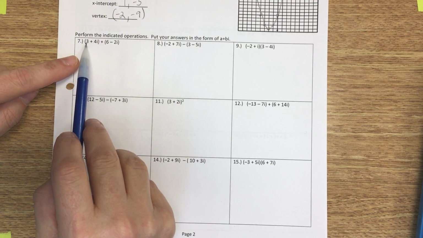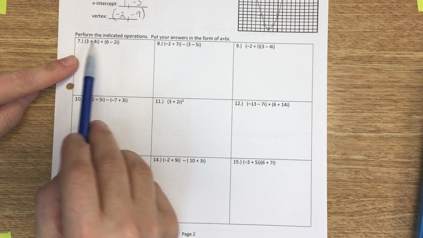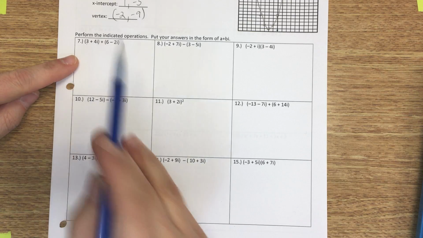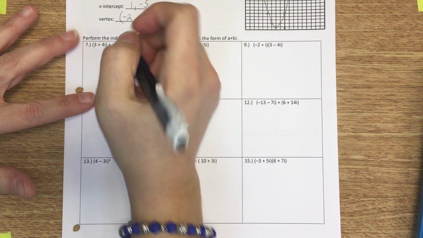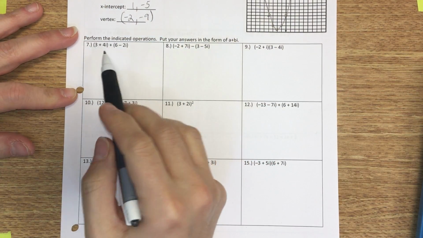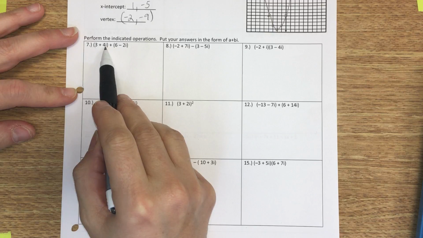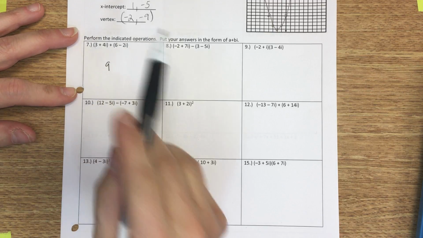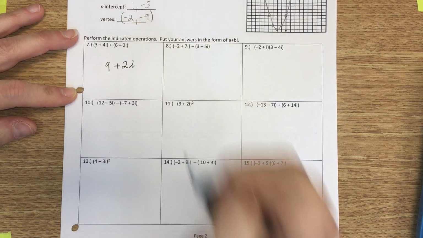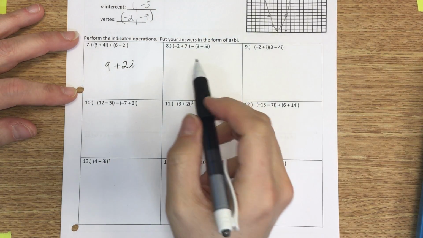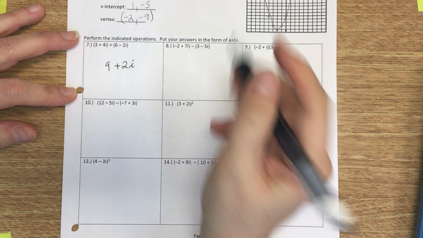I notice that 3 is a real number and 6 is a real number. So I'm going to add those together and I get 9. I've got 4i, an imaginary number, and negative 2i, an imaginary number, and if I add those together, I get 2i. When I go to number 8, I've got a subtraction problem.